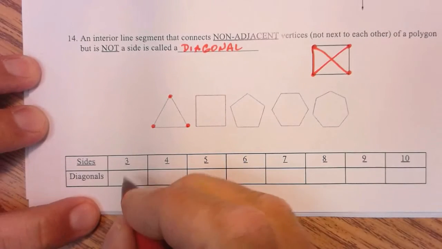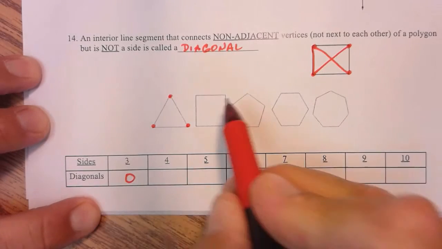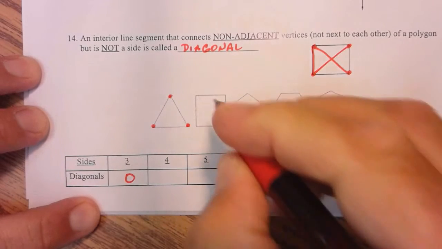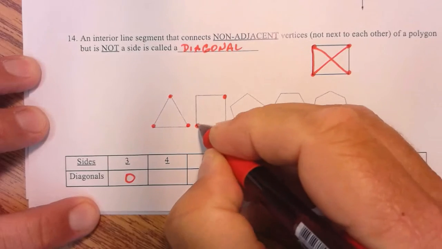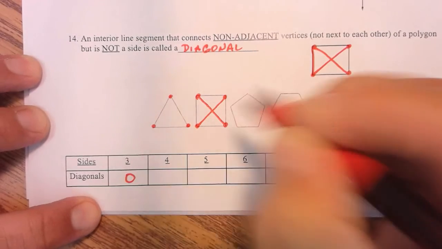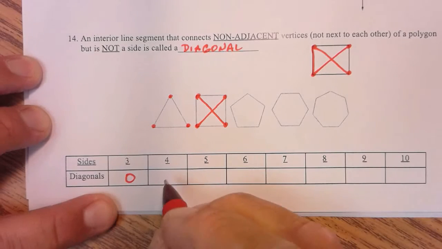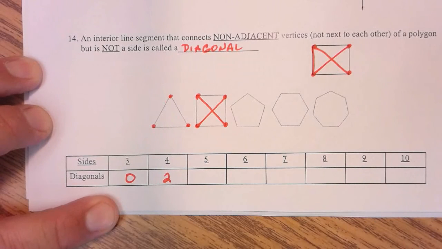So this triangle actually has 0 diagonals. Now, any 4-sided polygon, doesn't matter what 4-sided polygon you draw, you can connect these non-adjacent vertices, and so a 4-sided polygon is going to have 2 diagonals.